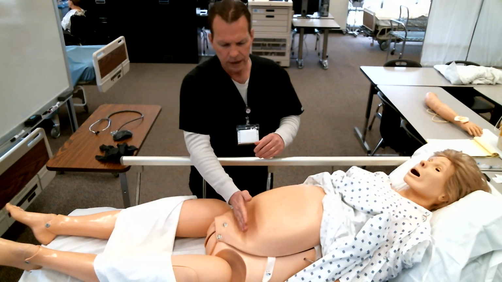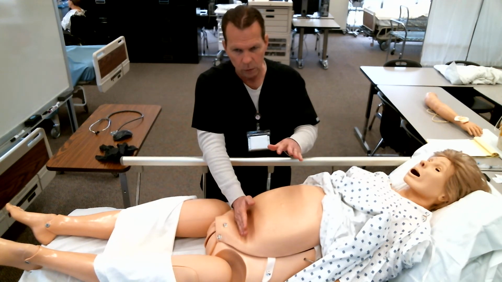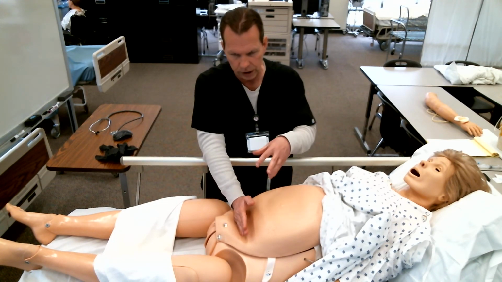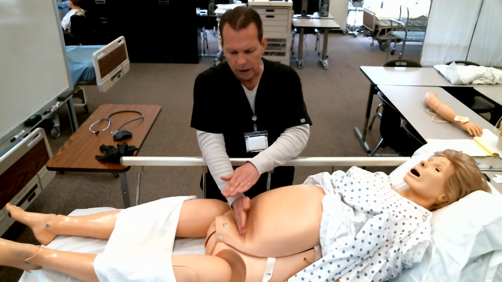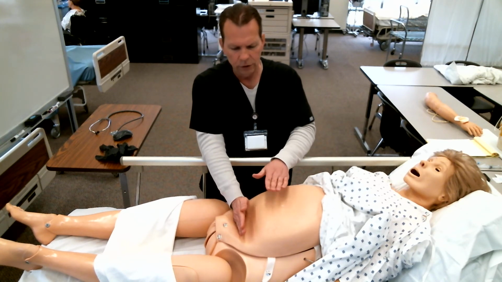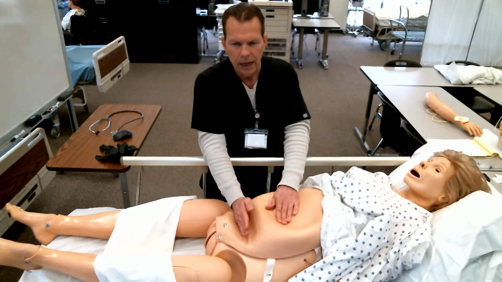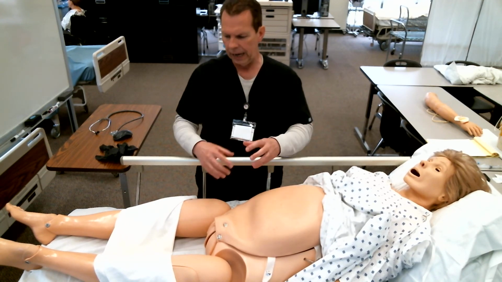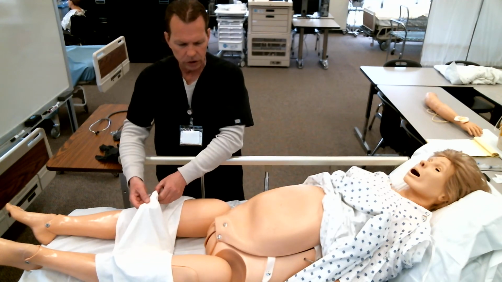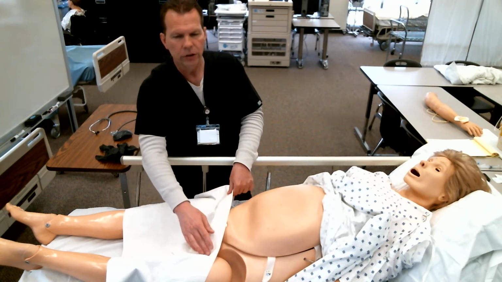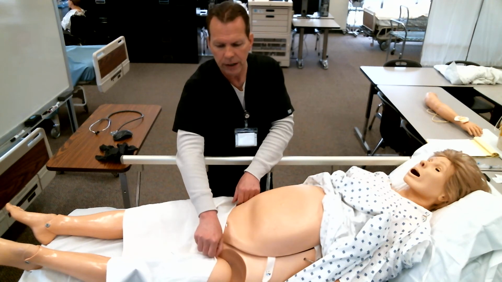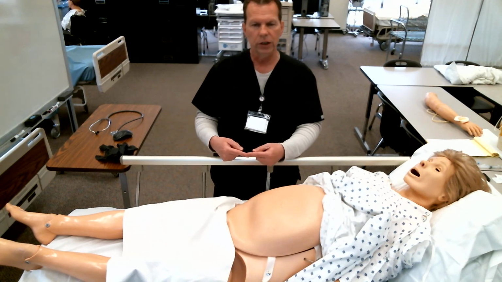And so again, I'll just demonstrate how to firm it up. Once you've found what the problem is and you need to get it to contract, locate the symphysis pubis, hand vertical, push down pressure there and start massaging, and it will firm up like that. Okay, so then we will go back to the bladder now because I didn't get to finish. I was mostly concerned with the distension.